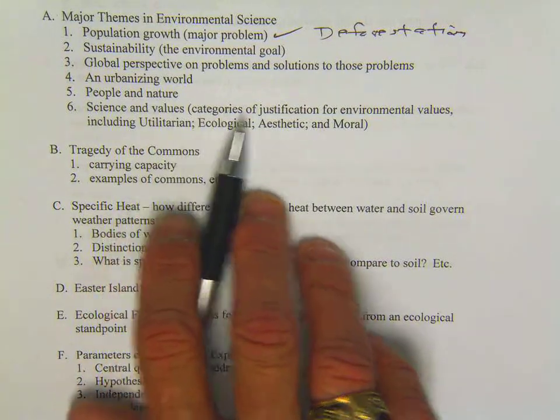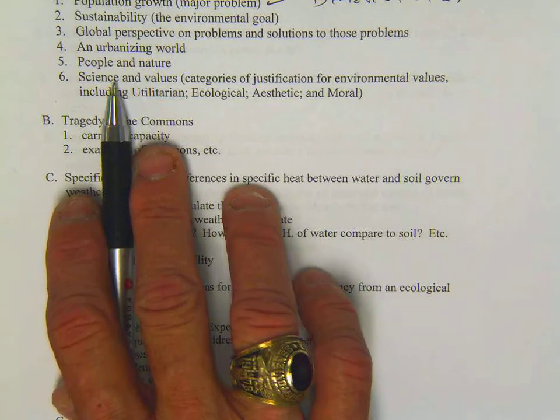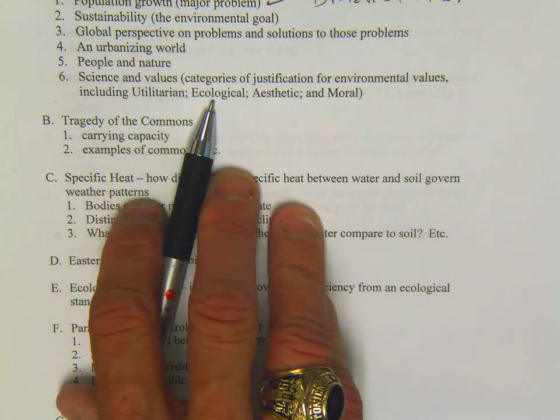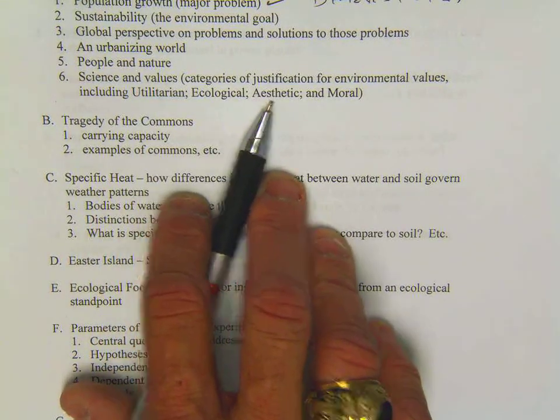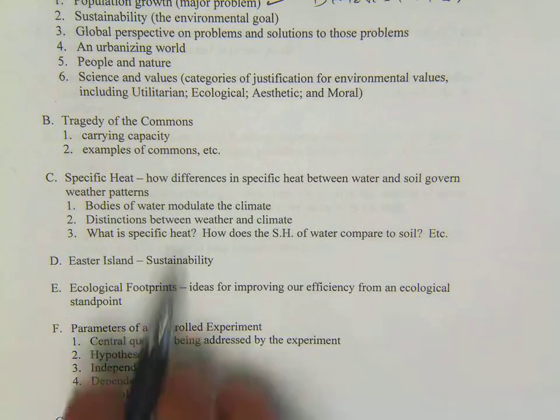This week we're going to be looking at some categories of justifications for environmental values. Some of these include utilitarian justification, ecological justification, aesthetic, or how beautiful something is, and the moral justification. I would be familiar with the tragedy of the commons.